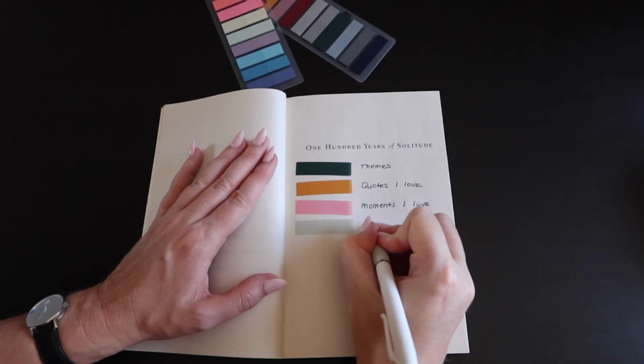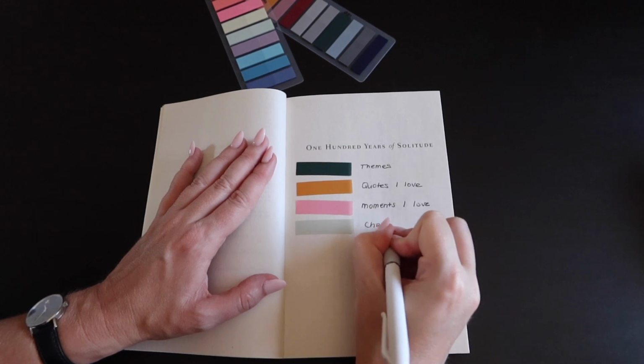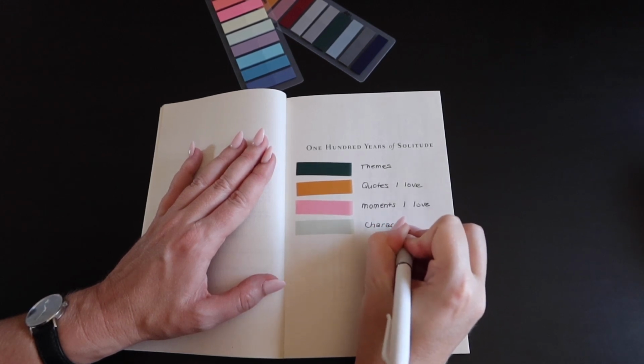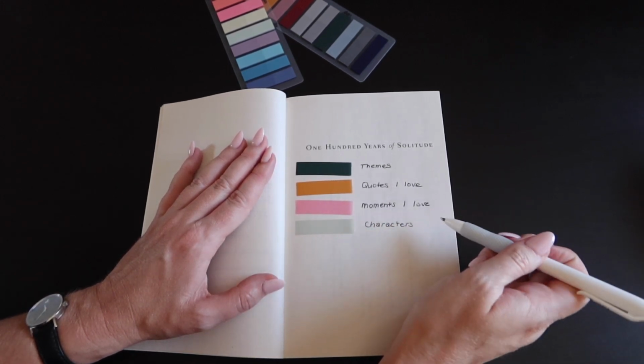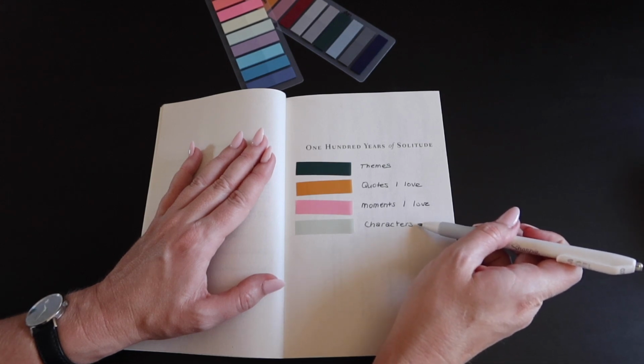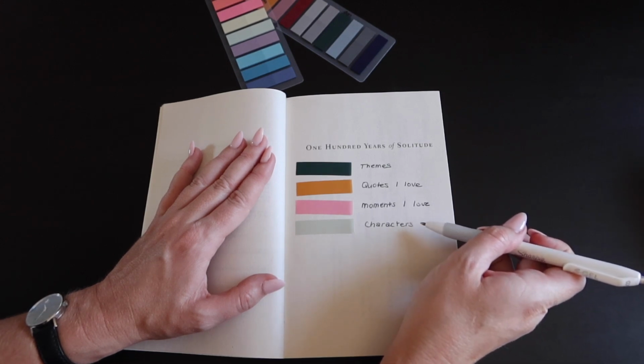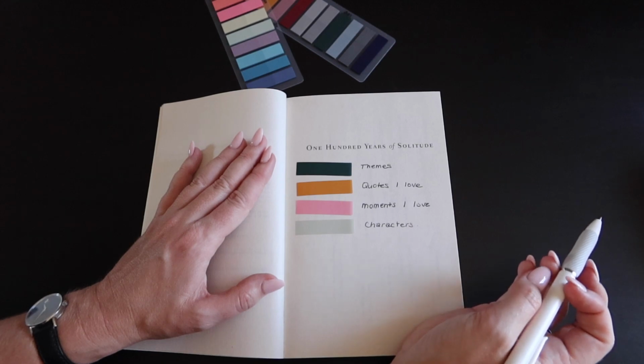Obviously, I need some light green, so I'll use this tab. Green is going to indicate anything to do with characters. I mentioned characters are going to be what I anticipate to be the tricky part of this book. So this will be character introductions, descriptions, anything significant related to the characters will be light green.